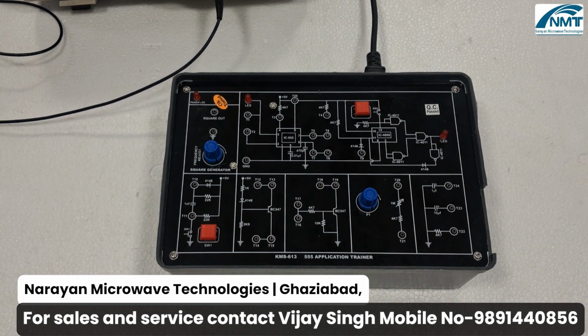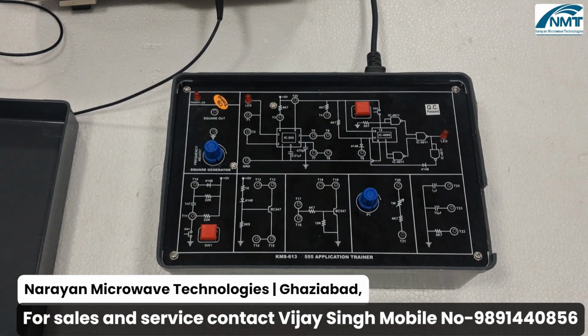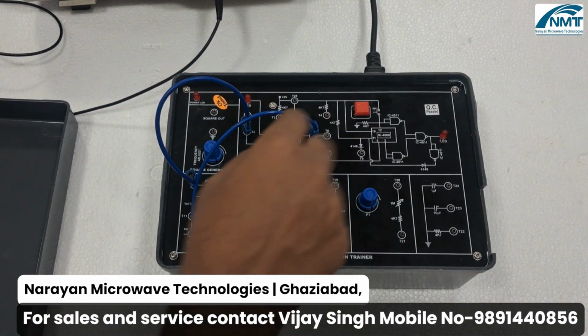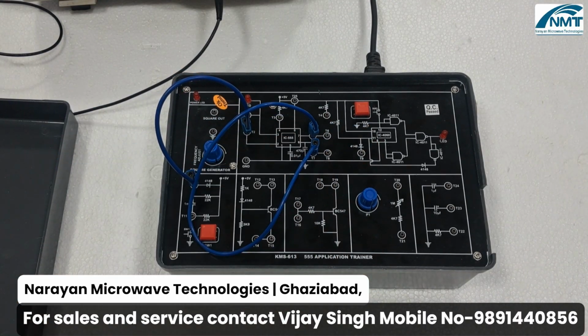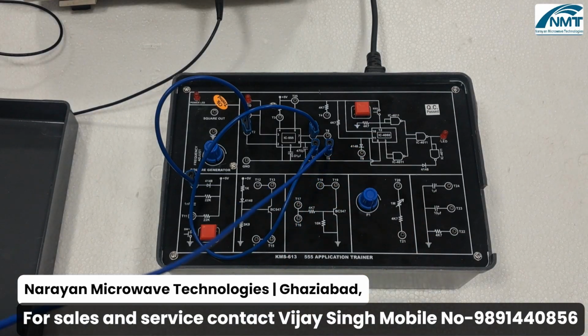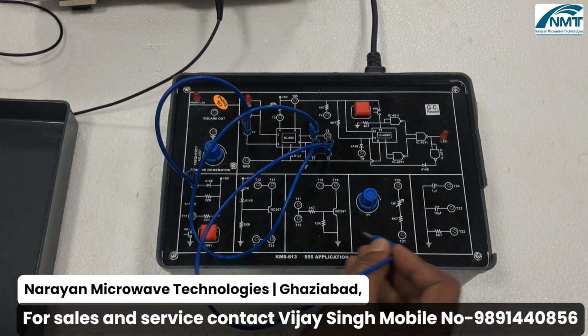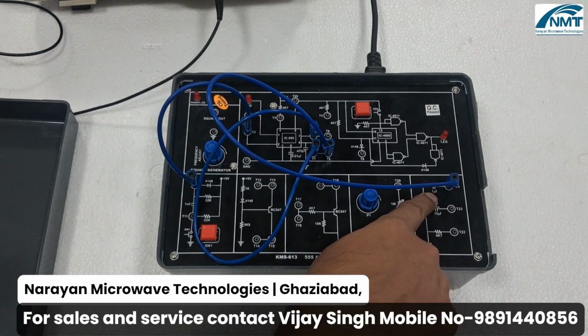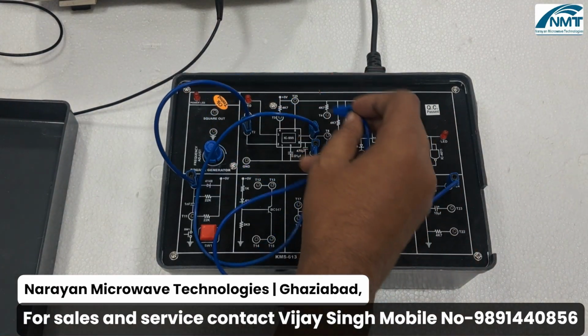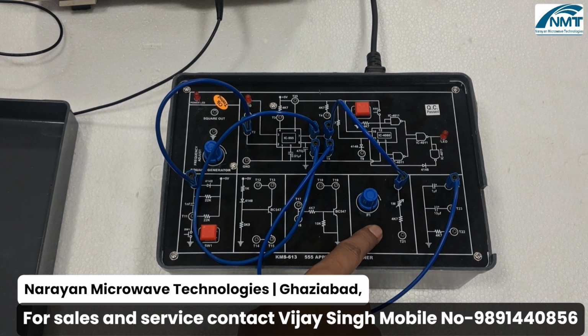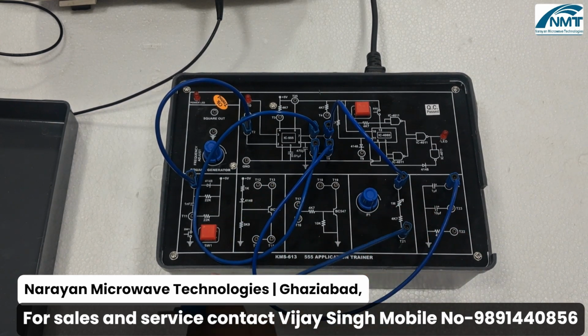So first, let's perform one of the multivibrators, which is monostable multivibrator, also called one-shot multivibrator. Let's make the connection. Connect T10 to T2, then connect T5 to T7. That means pin number 7 and 6 are shorted. Connect T8, the shorted 6 and 7 pin, to T24, which is a 1 microfarad capacitor, and connect T6 to T20, which is one of the terminals of the 1 megaohm pot, and connect T21 to T4.